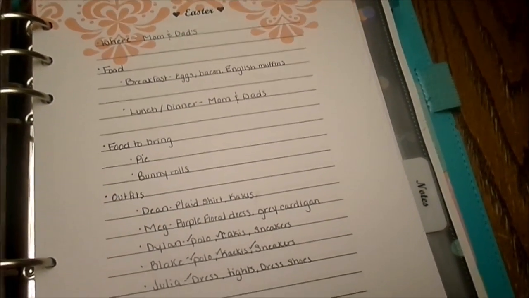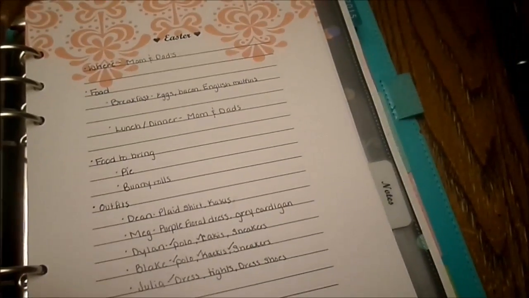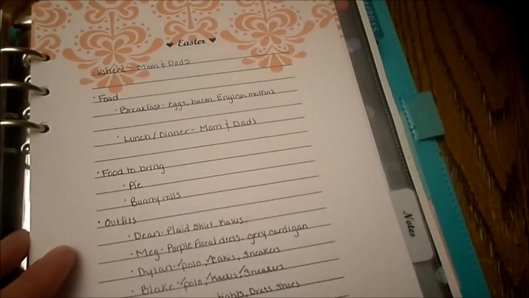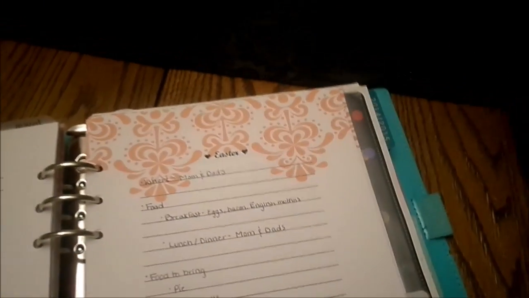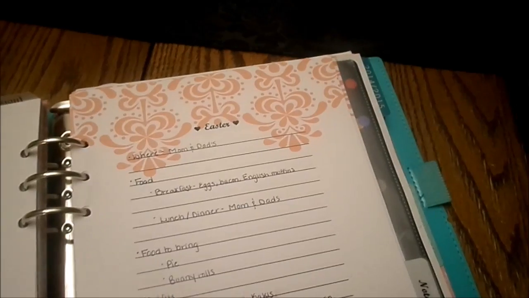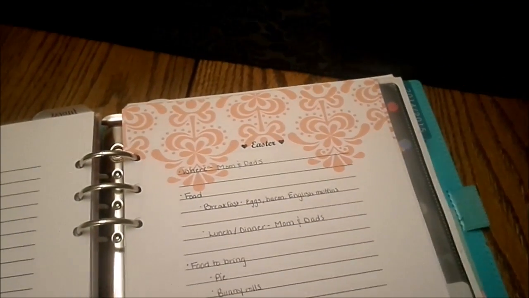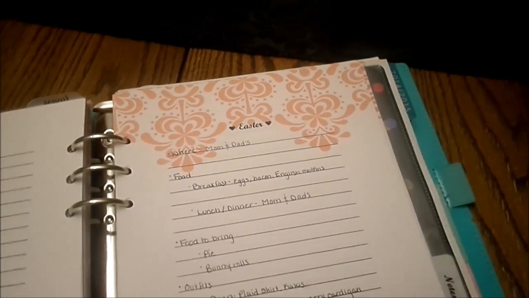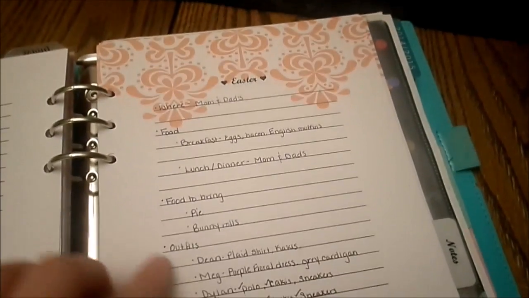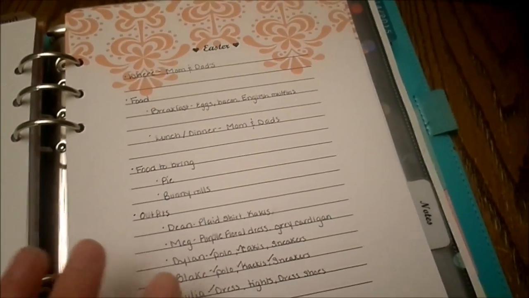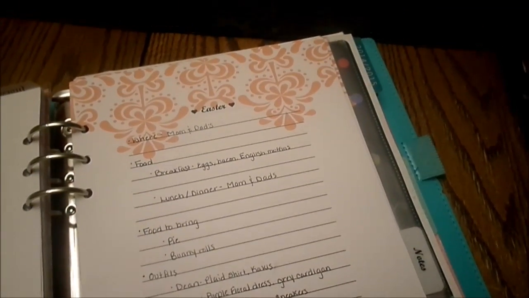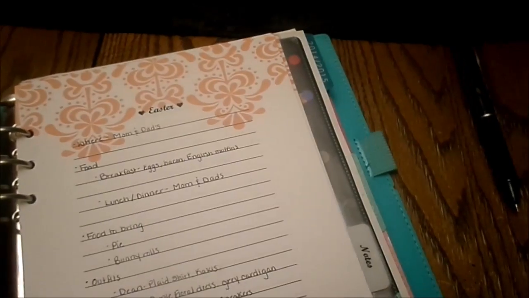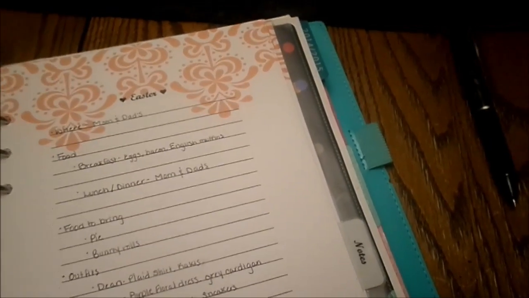And then I also list our outfits for the day. I find this to be very helpful because, especially when you have 3 little ones, getting everybody ready and out the door can be stressful in itself, let alone trying to make sure everybody's outfits are ironed and ready to go. So I just wrote down what everybody will be wearing. So that way the night before, even a few days before, I can make sure that all of their outfits are ironed and ready to go. So that way it's one less thing to stress about on Easter.